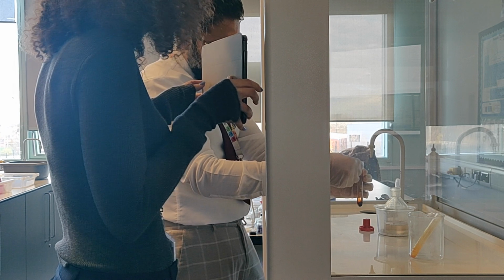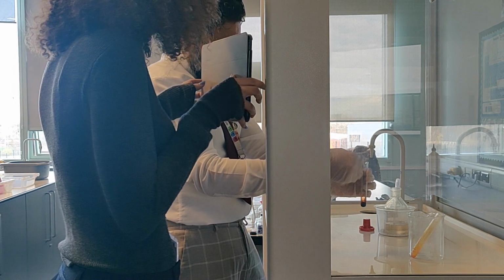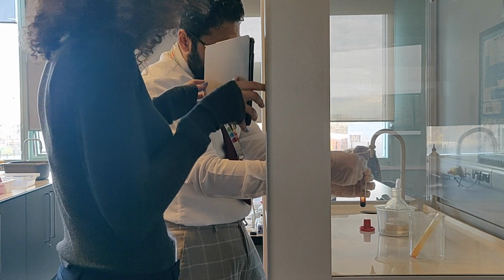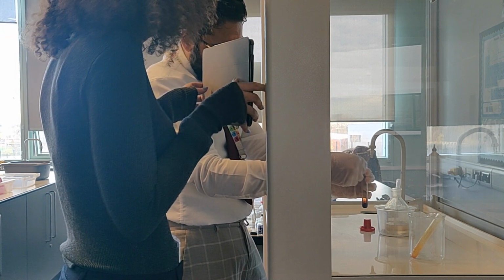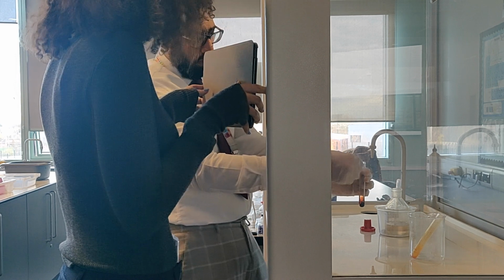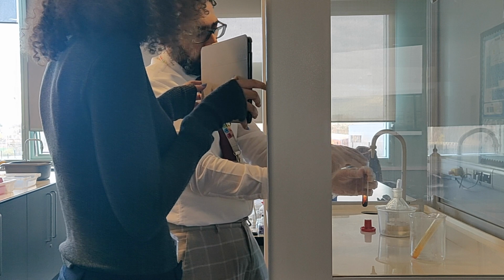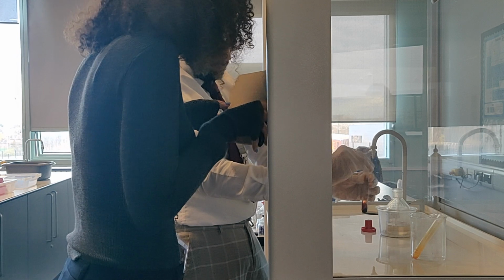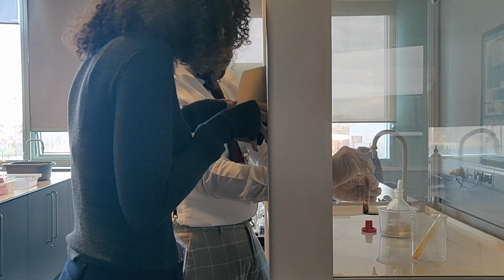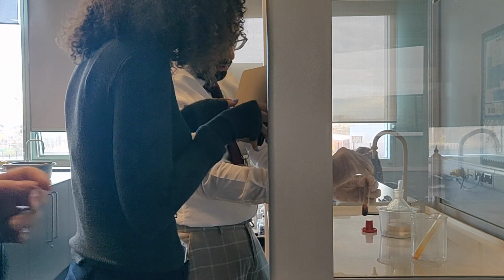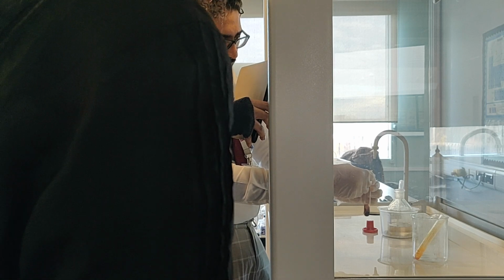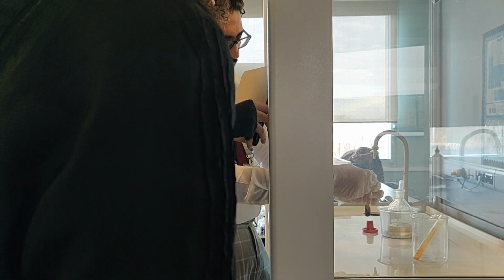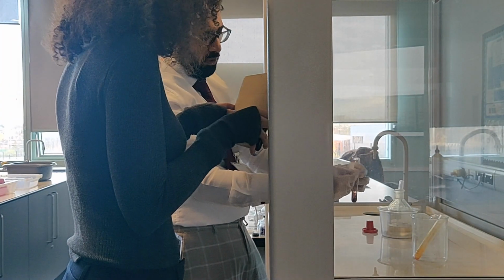And as the gas is produced, we can see again the colour change, going a bit darker. So you can see the colour has changed on the filter paper, and that's when the gas has been produced.